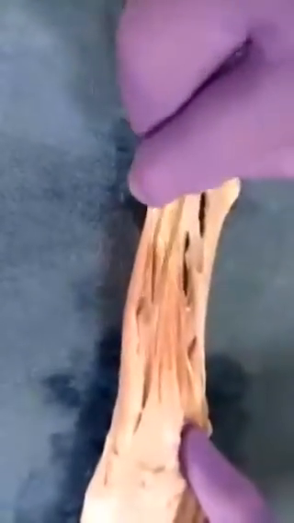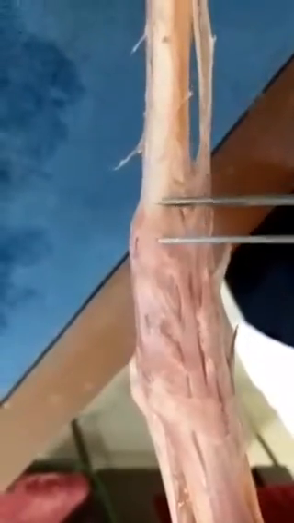Next, towards this aspect, we can see the cranial tibial muscle. This is a very thin, small muscle, elongated in appearance. After that, the long digital extensor distally forms tendons, and we can see the retinacula here. This is one retinaculum and another is present in this position.